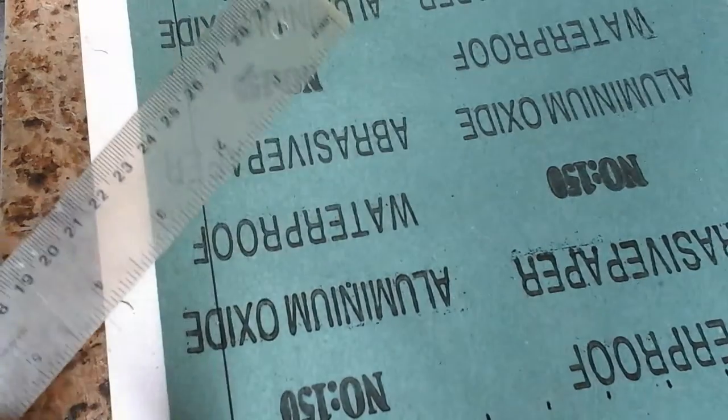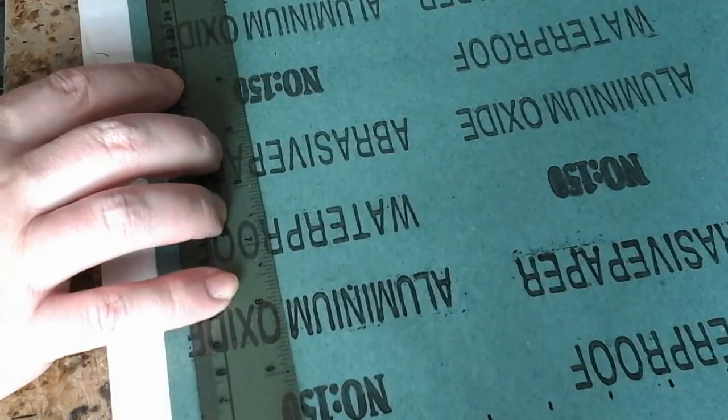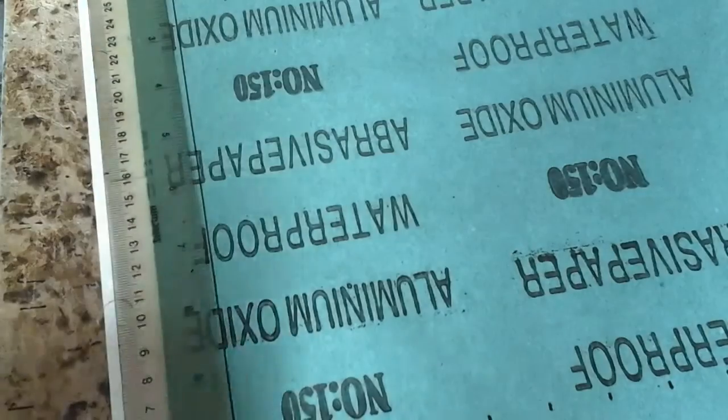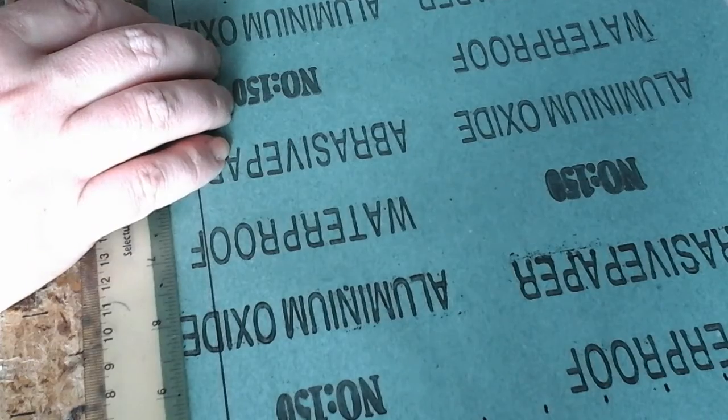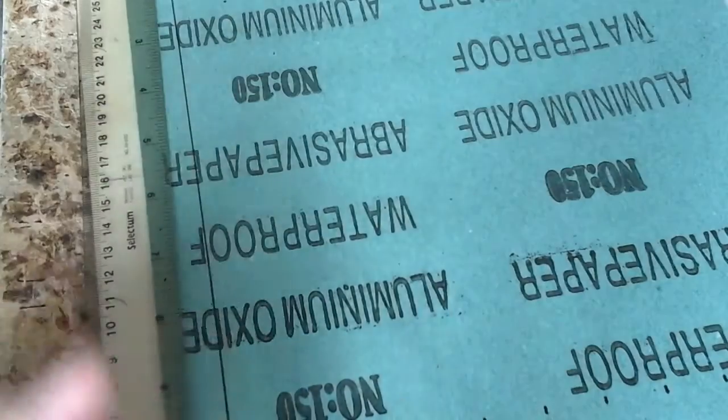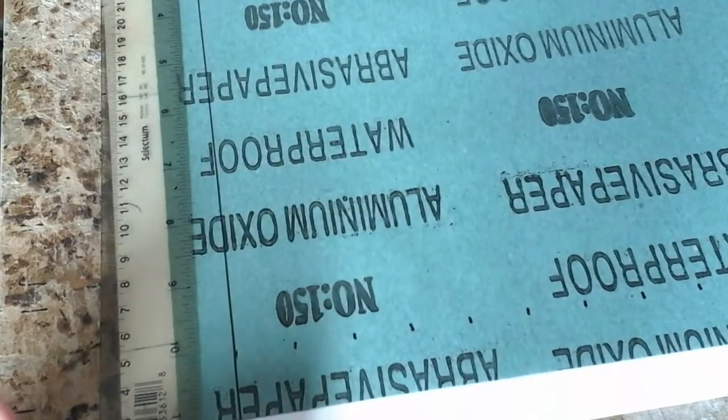Now, before you complete tracing the lines, you might divide your long edge. This is the short edge, 9 inches. This is the long edge, 11 inches. Can you see it?